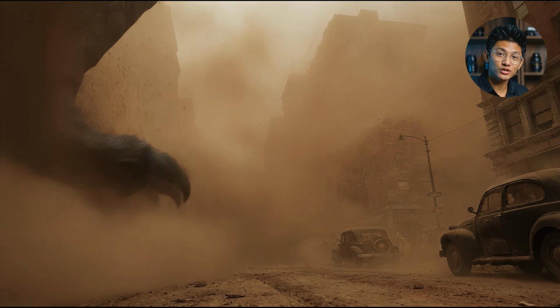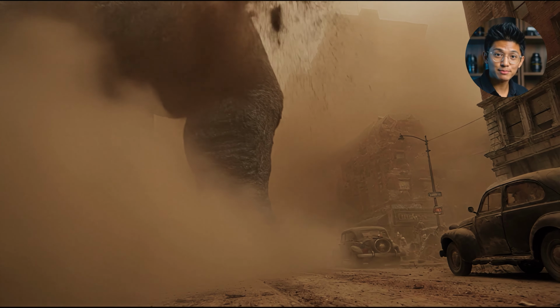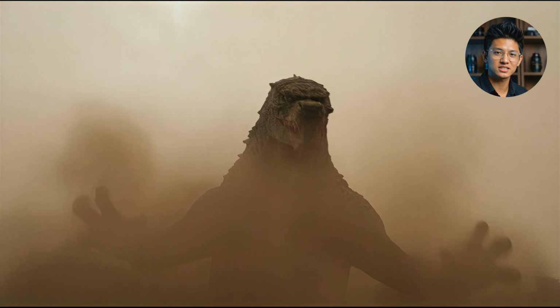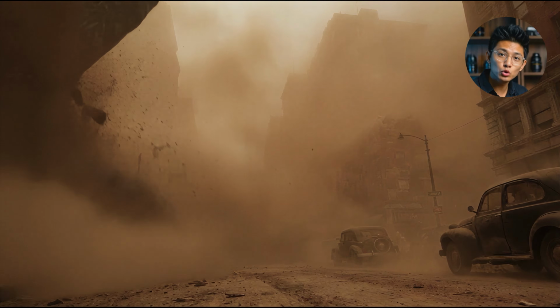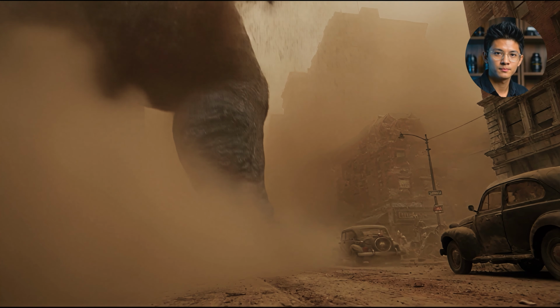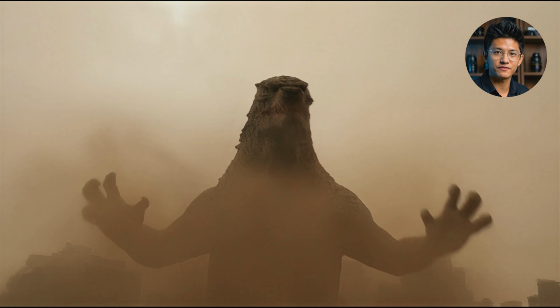I love the ominous look and feel in this scene. It truly captures how destructive Godzilla's steps are due to his size, and how dust flies everywhere as he moves through the buildings and streets. This is amazing, so let's move on to scene 15.